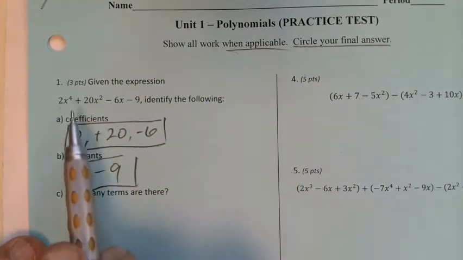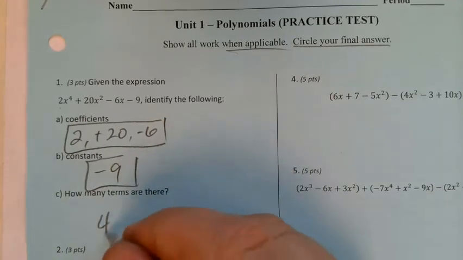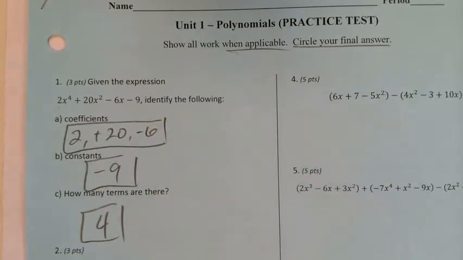How many terms are there? Well, there's 1, 2, 3, 4 terms. Terms are separated by addition and subtraction.